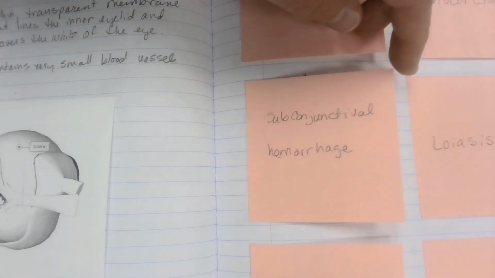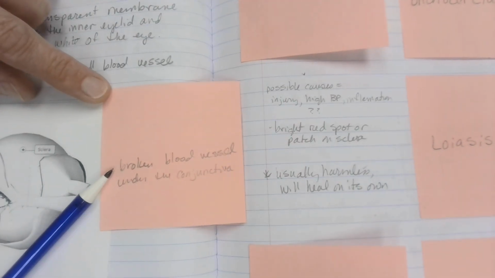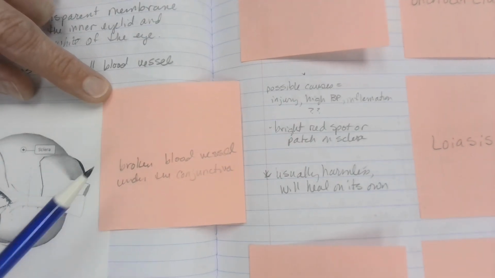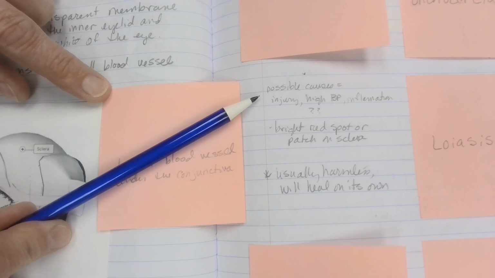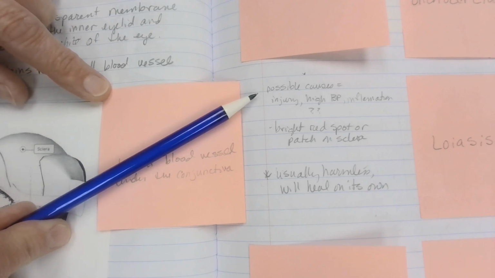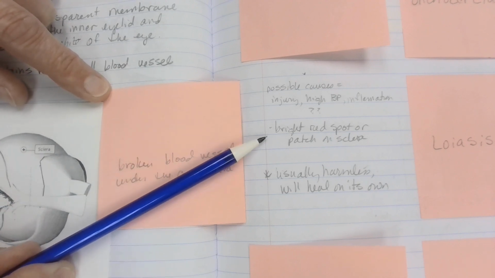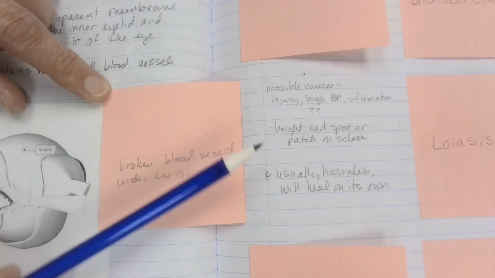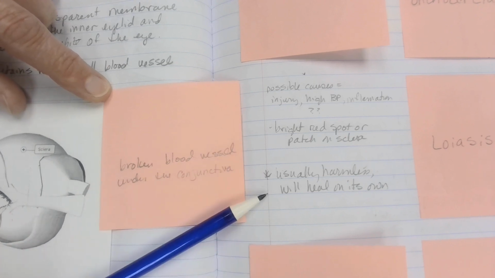So, subconjunctival hemorrhage, broken blood vessel under the conjunctiva. Possible cause would be injury, high blood pressure, inflammation. Causes a bright red spot or patch in the sclera, and it's usually pretty harmless and will heal on its own.